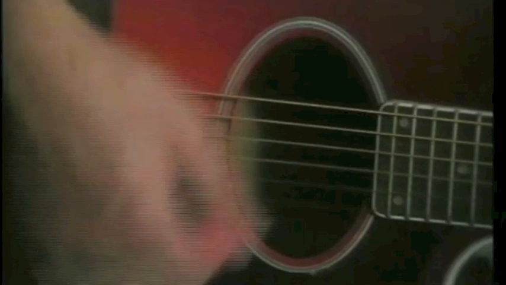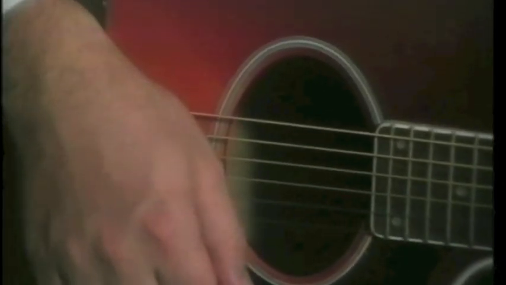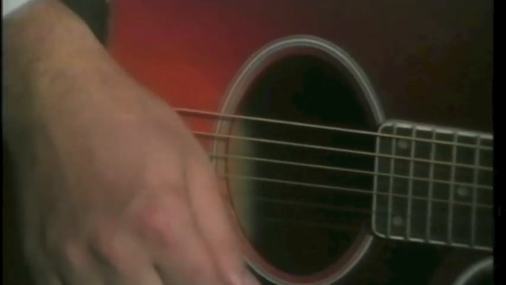That's a G chord, of course. Down, down, up, down, up. By playing your bass note at the beginning of each bar, it leads the song. Here's your progression again with that rhythm. 1, 2, 3, 4.